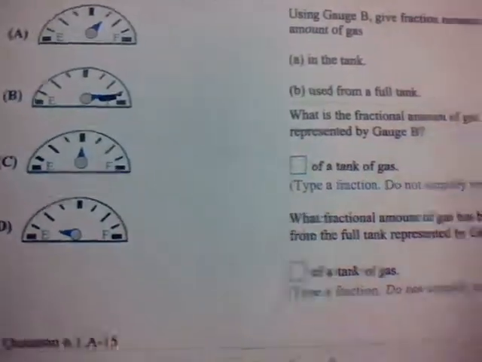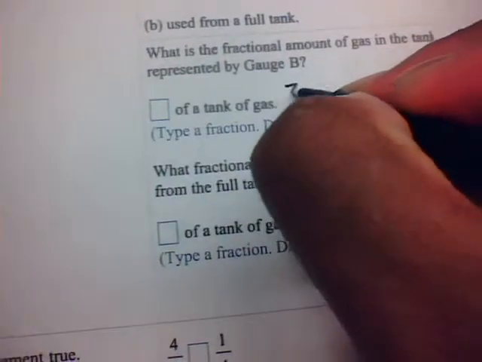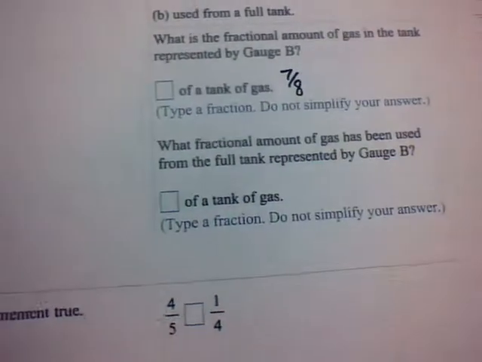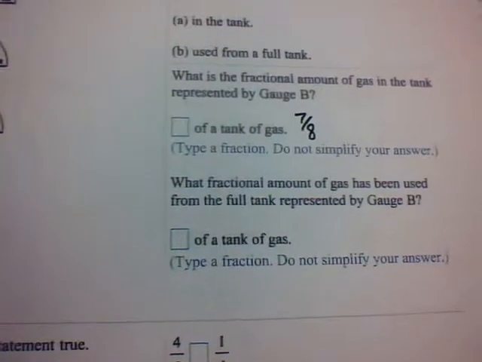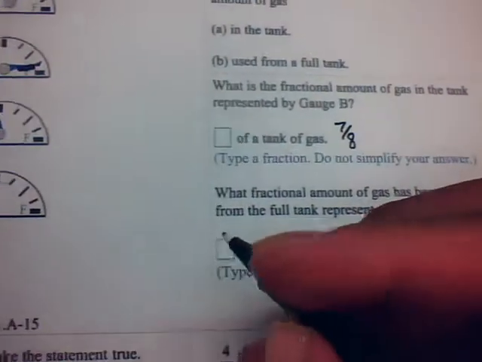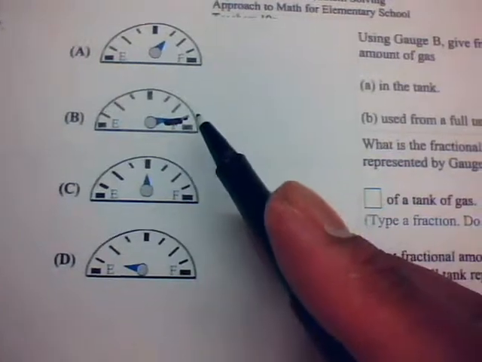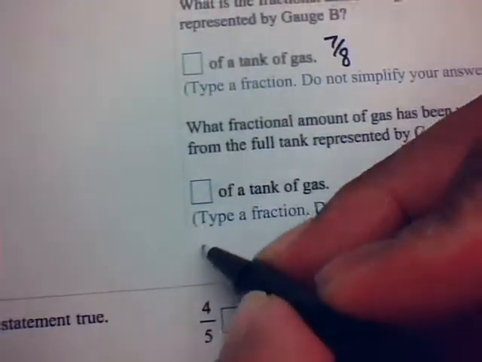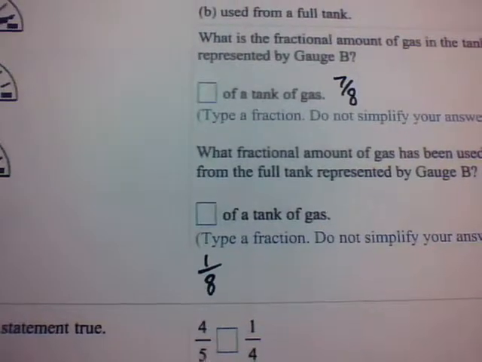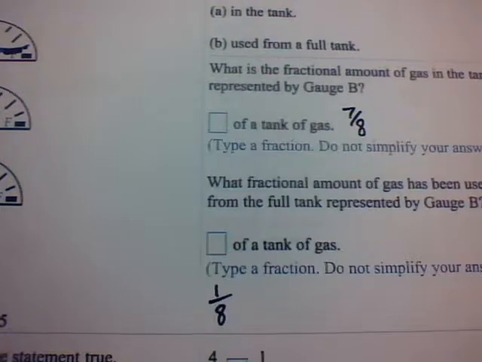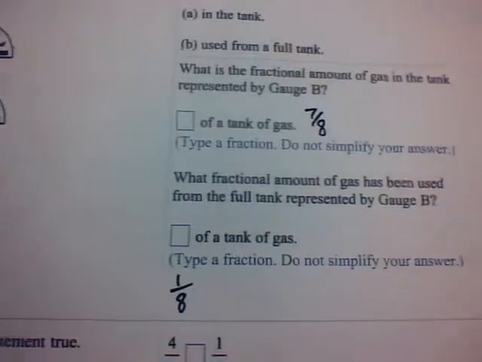So that's 7/8 of a tank of gas. And what fraction amount of gas has been used from a full tank represented by gauge B? Well, 1/8 of the tank of gas is used. If we know 7/8 of the tank of gas is left, then 1/8 has to be used up.